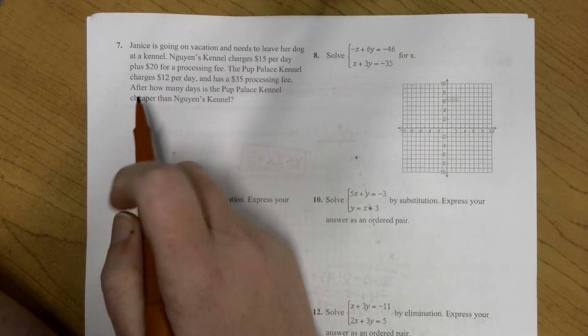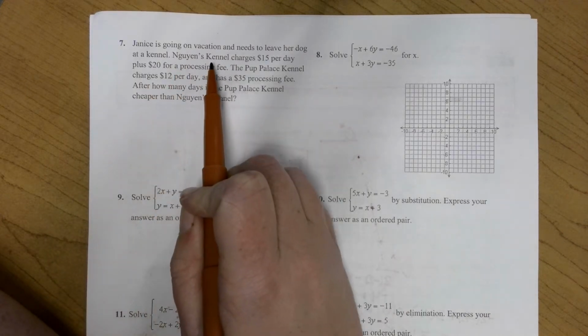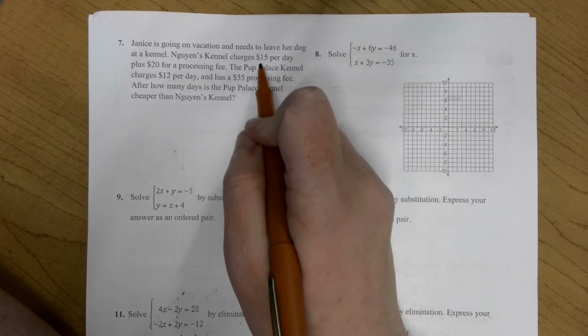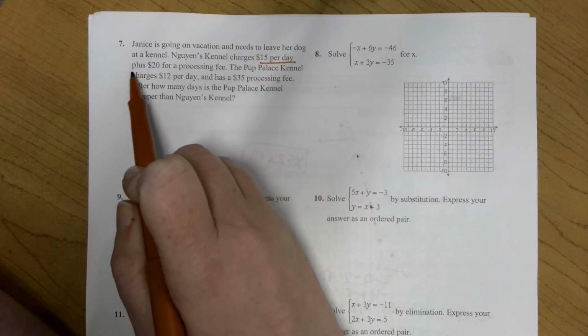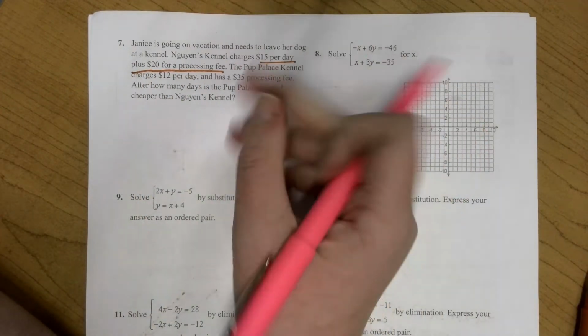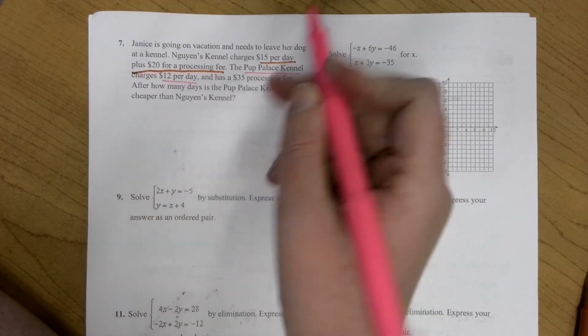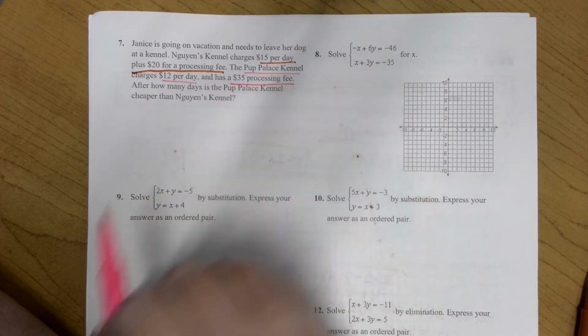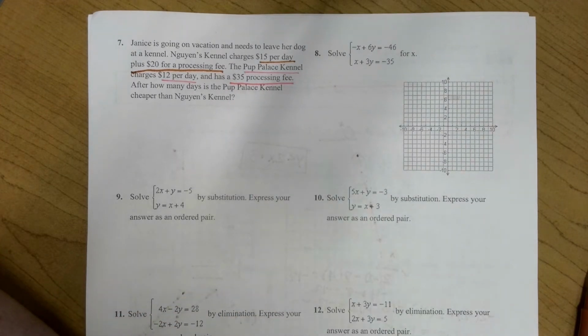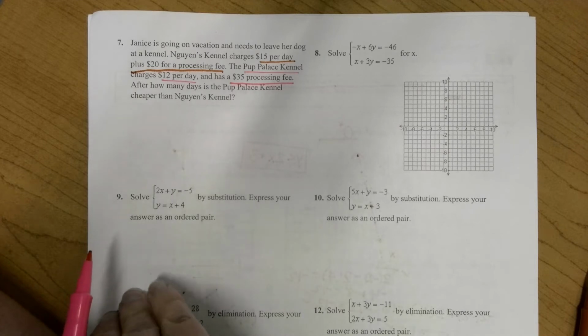Alright, Janice is going on vacation and needs to leave her dog at a kennel. Nguyen's kennel charges $15 per day plus $20 for a processing fee. The Pup Palace charges $12 per day and has a $35 processing fee. After how many days is the Pup Palace kennel cheaper than Nguyen's kennel?